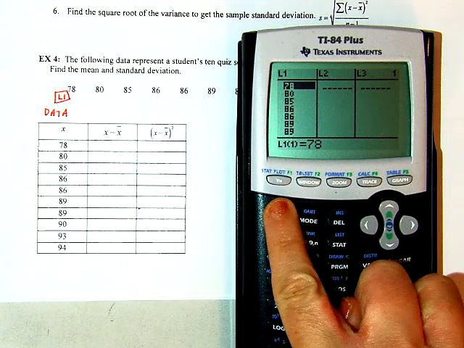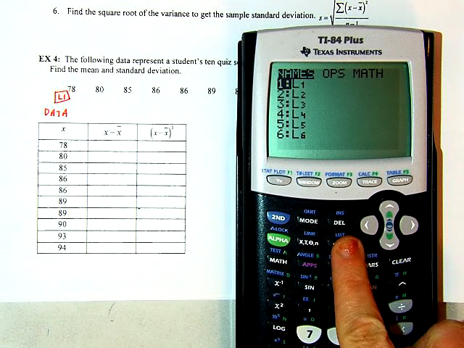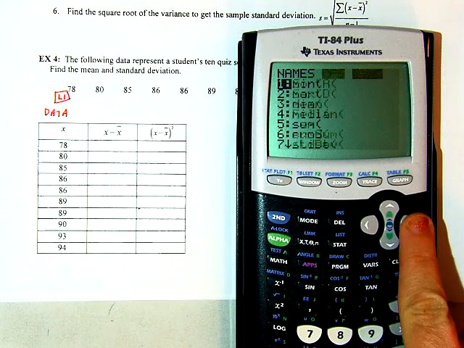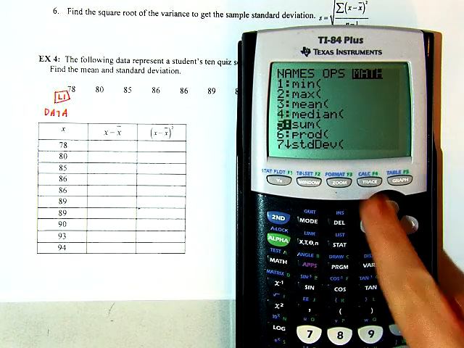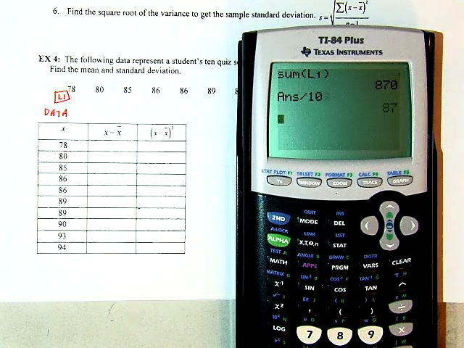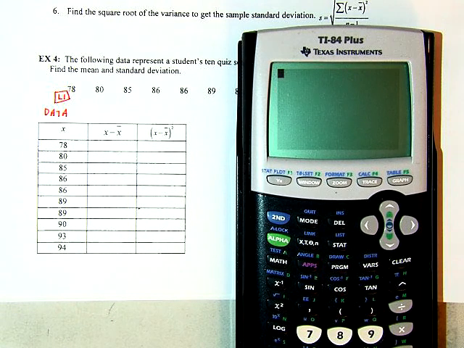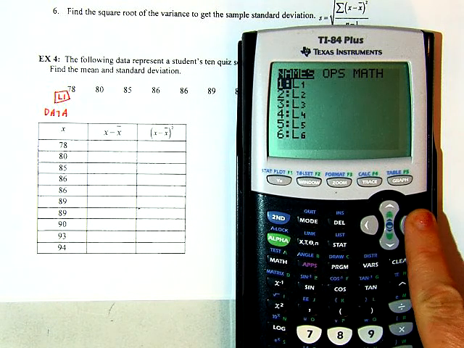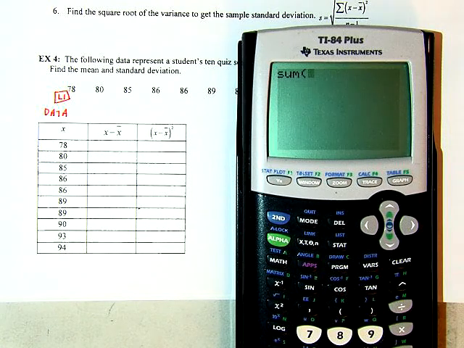So I'm going to go home. I'm going to hit second stat, and go over to math, my fifth choice, and I'm looking for the sum. So sum of L1 is 870, and then I divide it by 10. But let me show you that one more time. All of my data is in L1, so I hit second stat. Once I'm over at math, it's my fifth choice. That's how I get to the sum.